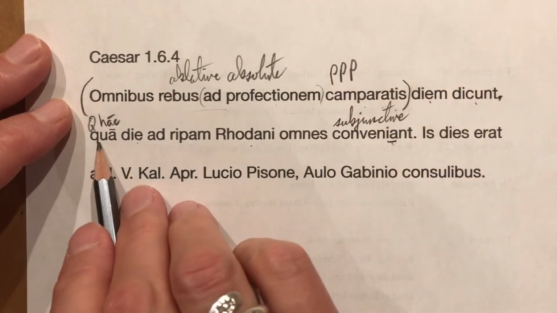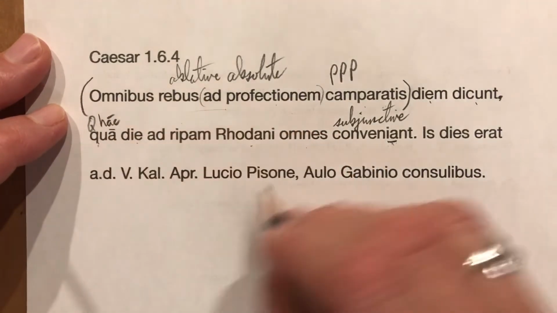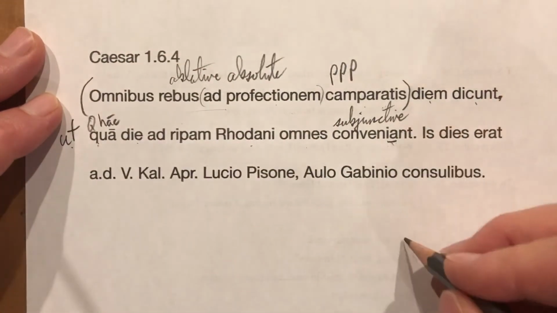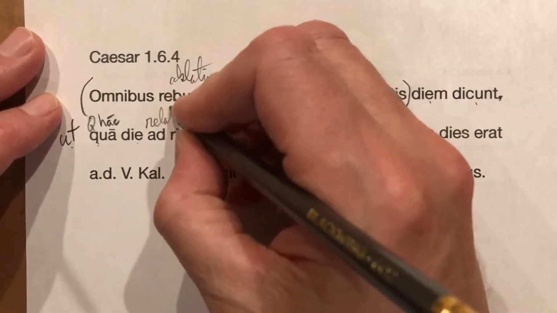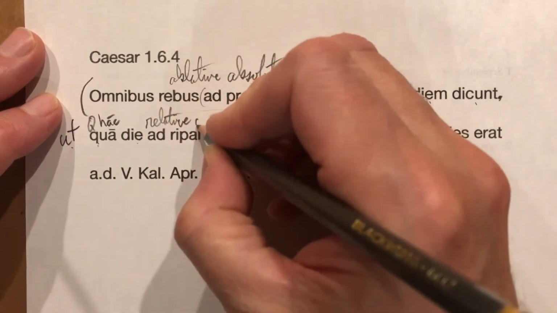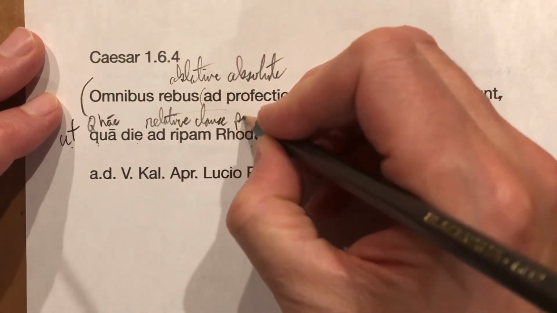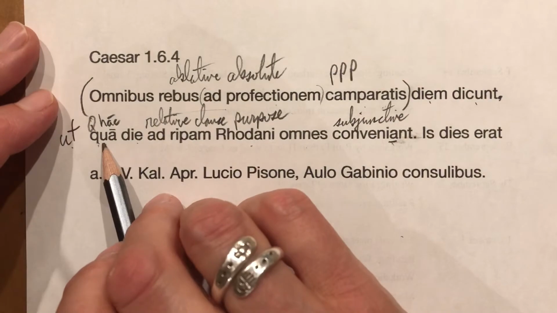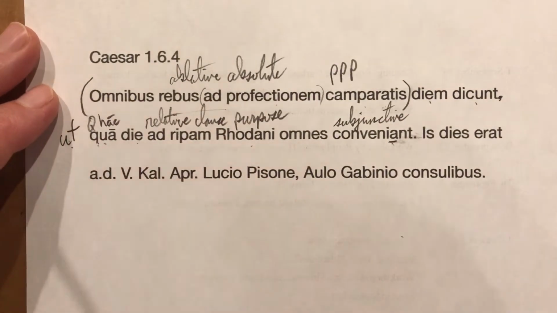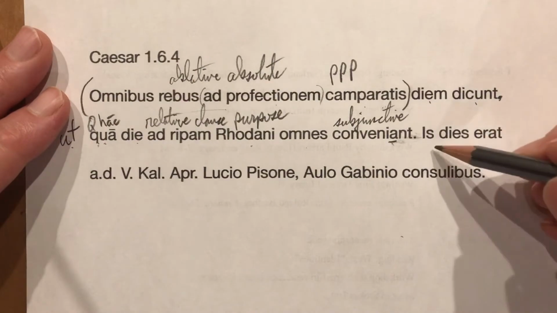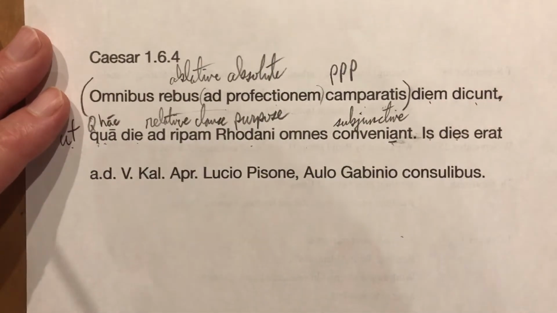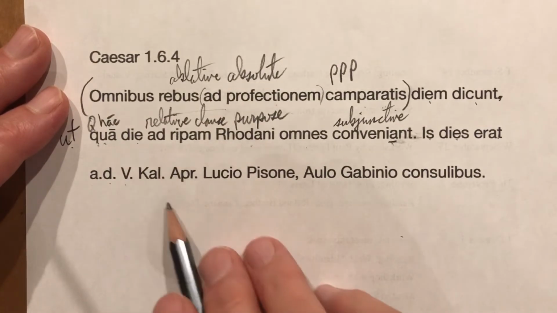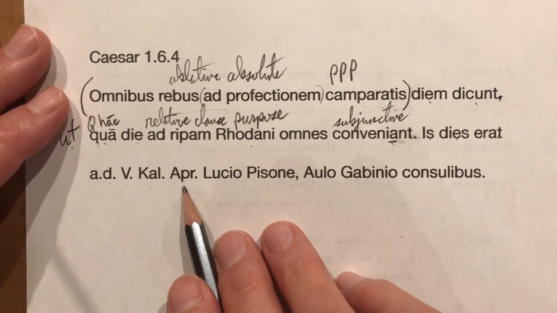Okay, so what's happening is this is a relative clause, but it's as though they put an ut there, and this had become a relative clause of purpose. So it is a purpose clause, but it's introduced by the relative pronoun instead of ut, which is the usual conjunction. This day was, here we go, Roman calendar, ante diem quinque calendas Aprilius.